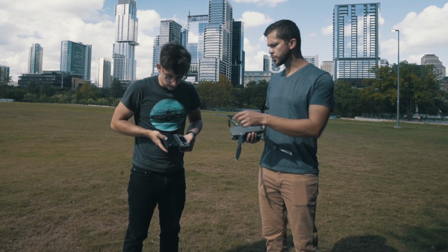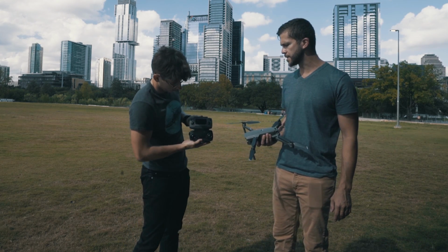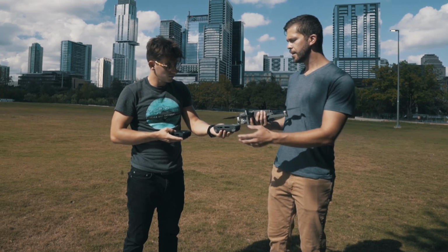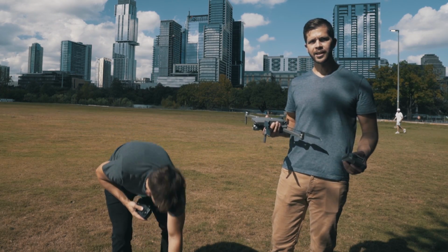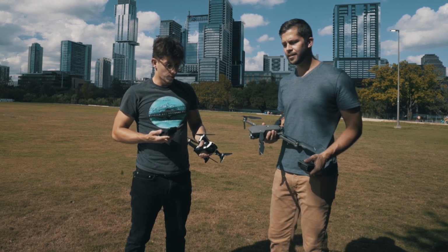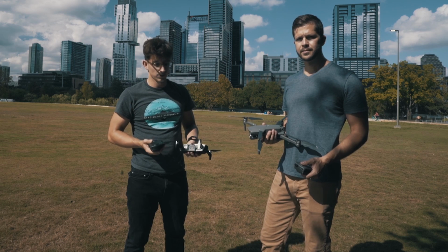Same size. This one's a little thicker, so when you're packing it, you'll notice that it doesn't quite fit in the same places that the Air does, which I guess is the theme of the drone. It just doesn't quite fit in all the same places. Yeah, so it's really about what you want to go for, but still I think both form factors, you can put them in a backpack, carry them around, hike with them, so it's convenient.